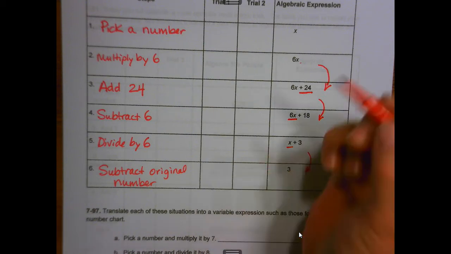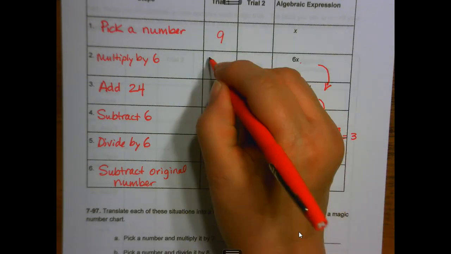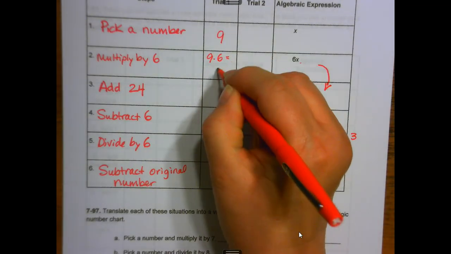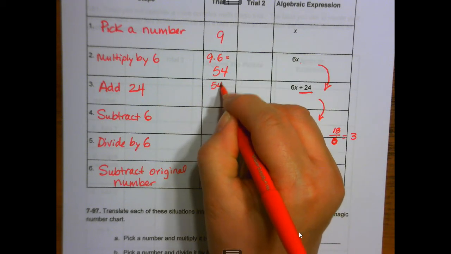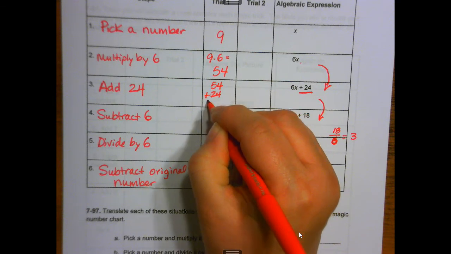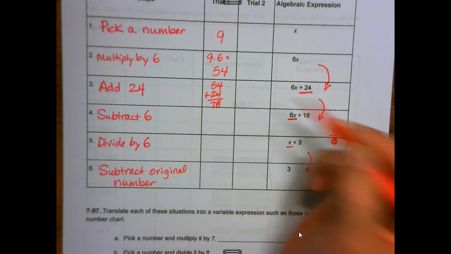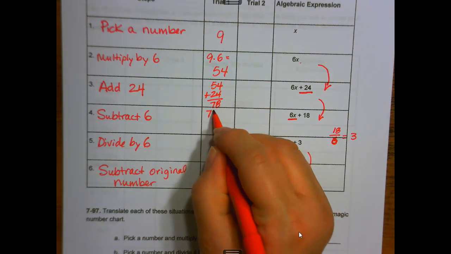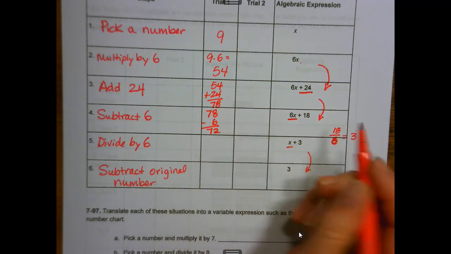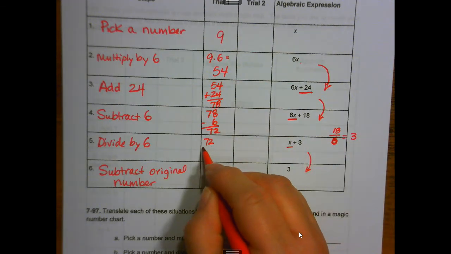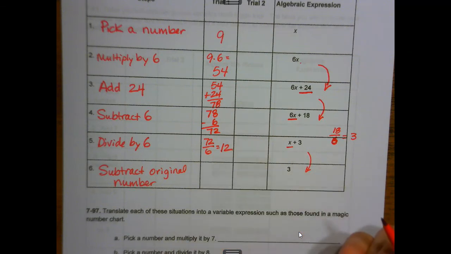I think we're going to use the number 9 for this problem. 9 times 6 equals 54. 54, add 24, I get 78. 78 subtract 6 is 72. 72 divided by 6 equals 12.